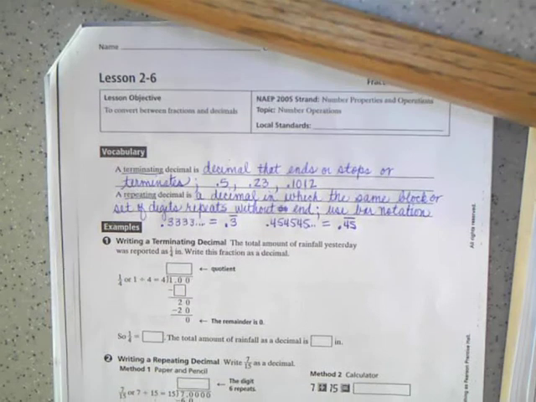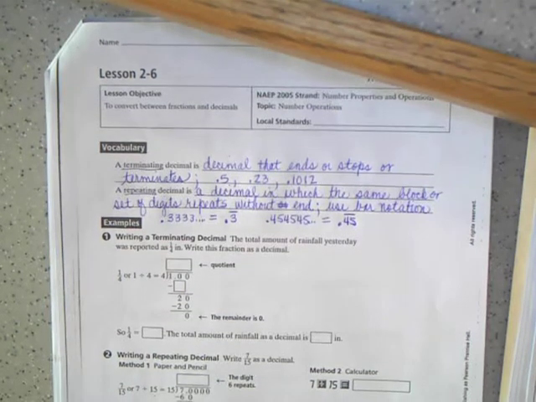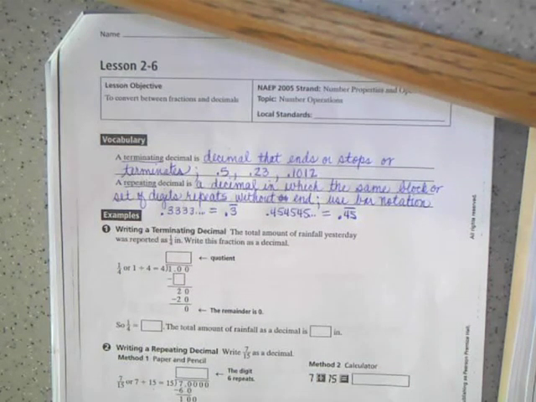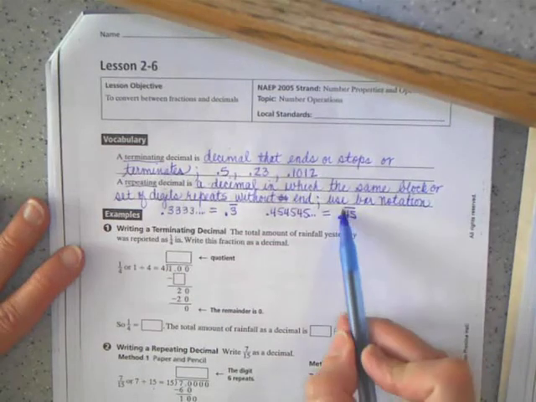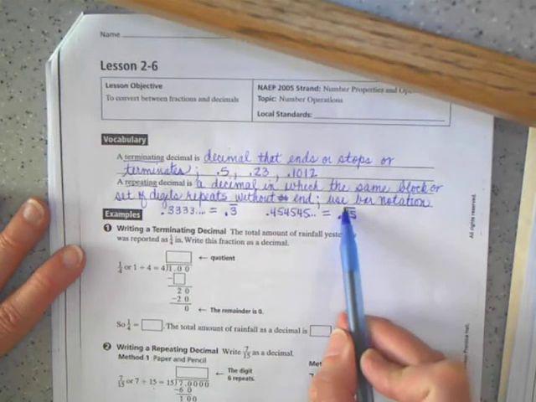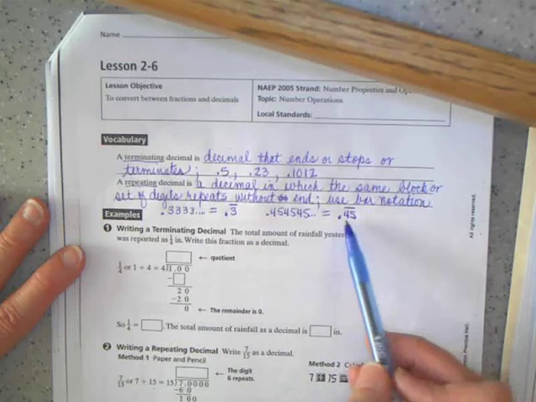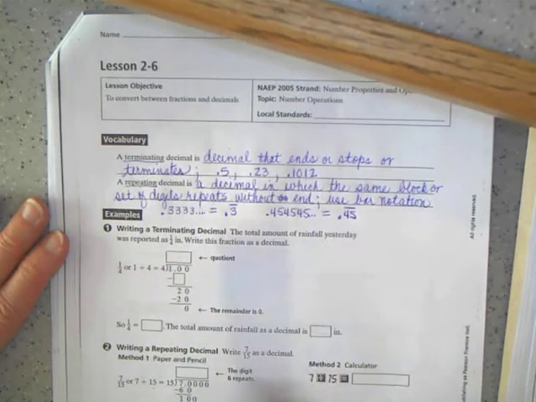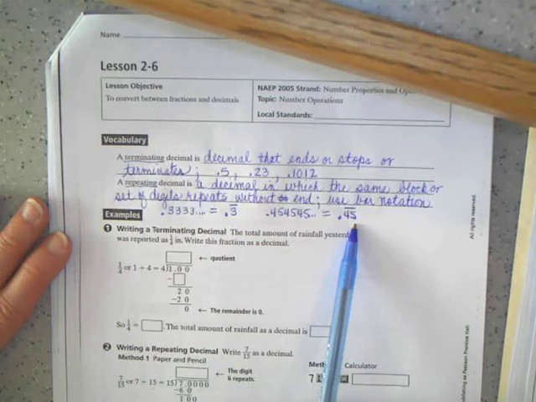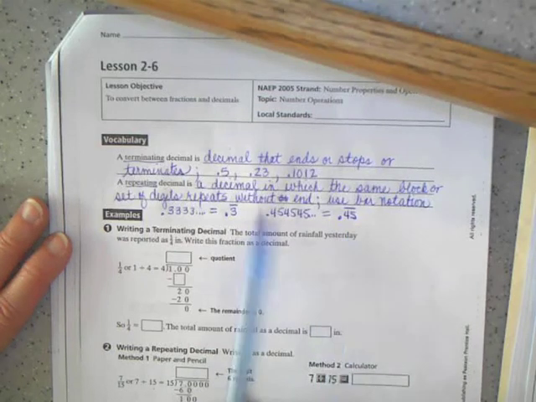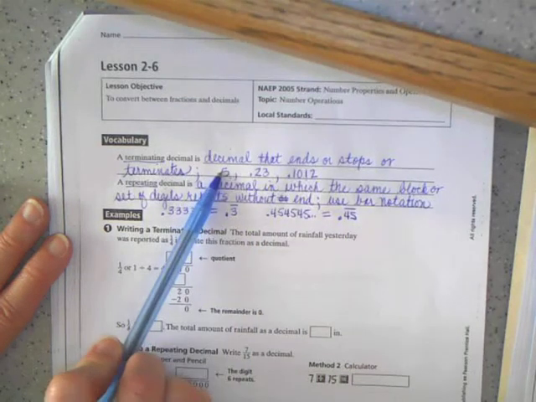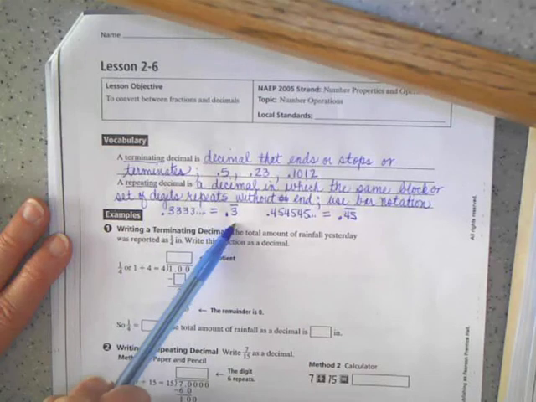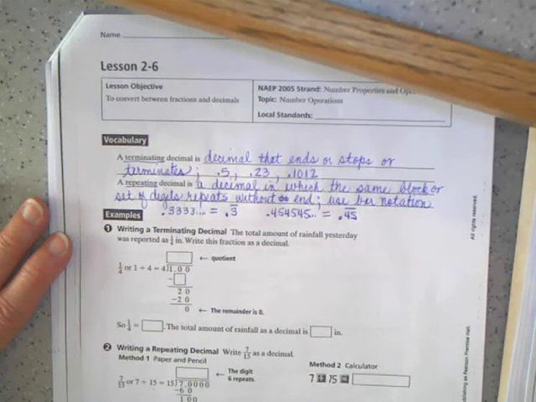You can have several digits that repeat like this, and what you want to do is find the beginning of the pattern and the end of the pattern, and the bar covers all the digits within the pattern. We will talk about several in class as well, but here are a couple of quick examples so you have an idea of the difference between a terminating decimal, which stops, and a repeating decimal, which never ends and has a pattern.